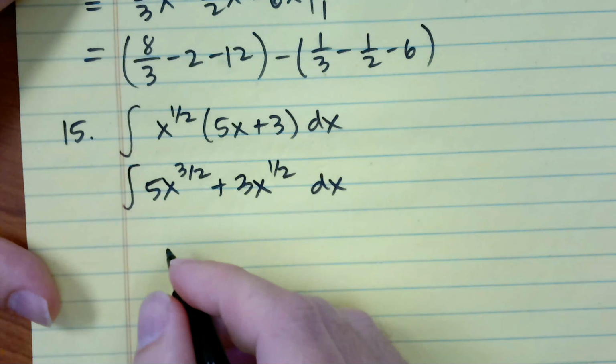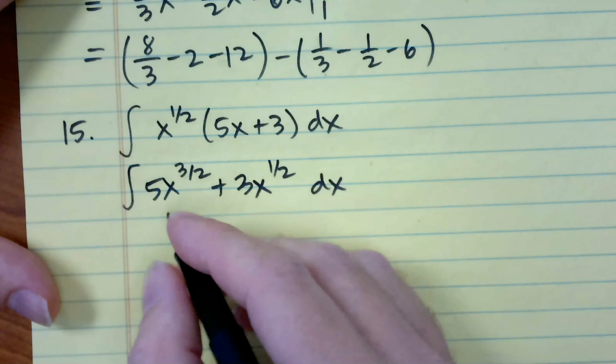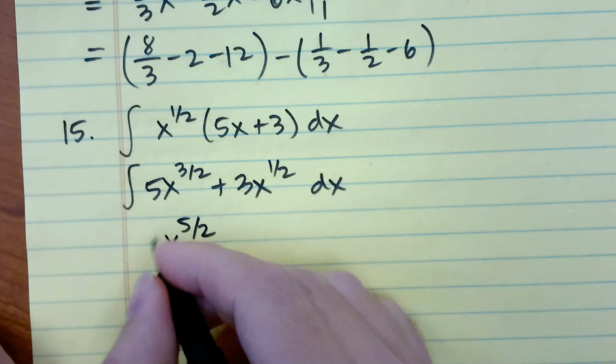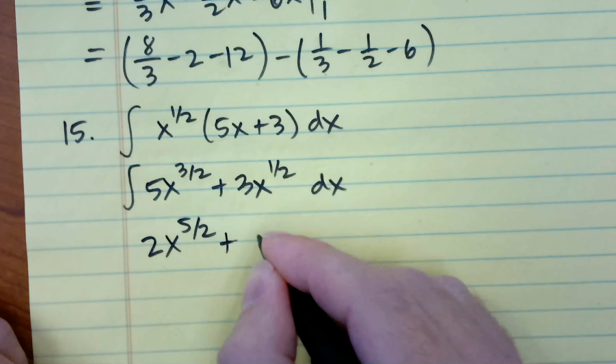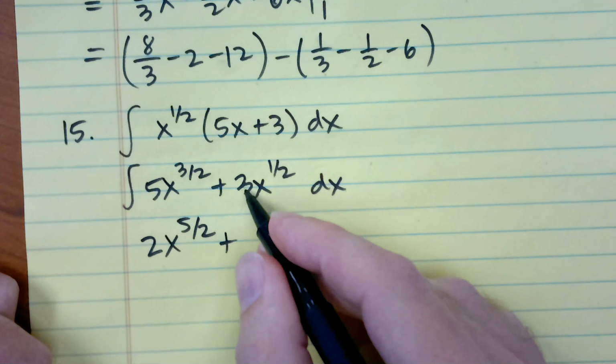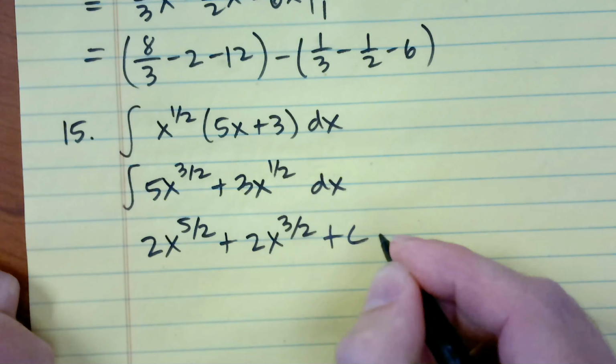Okay? And then we're going to see, all right, add 1 to the power, divide by the new power, so that's multiplying by 2/5, then plus add 1 to the power, divide by the new power, that's multiplying by 2/3, and then add a plus.